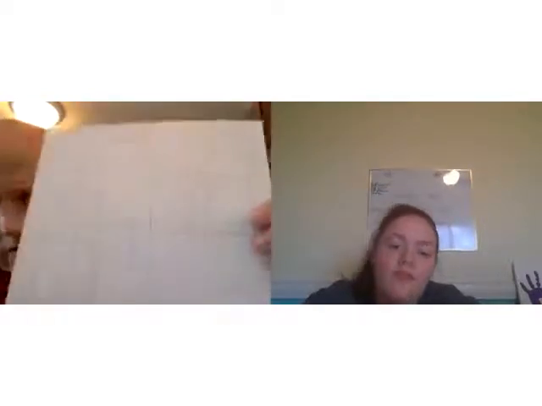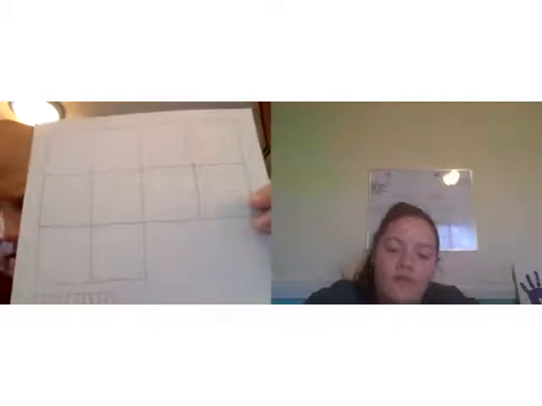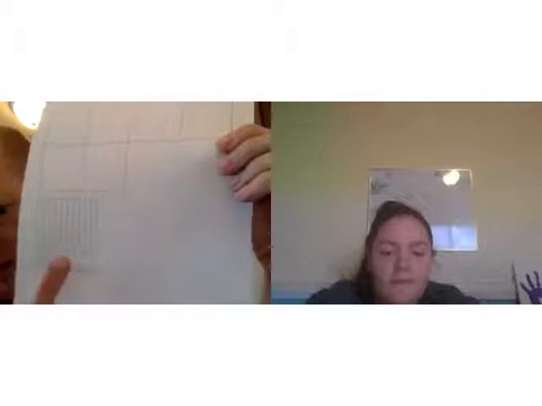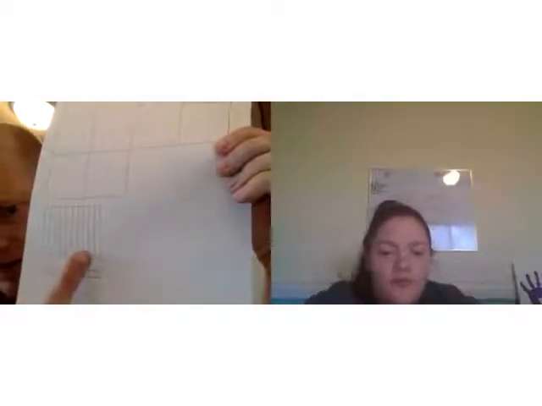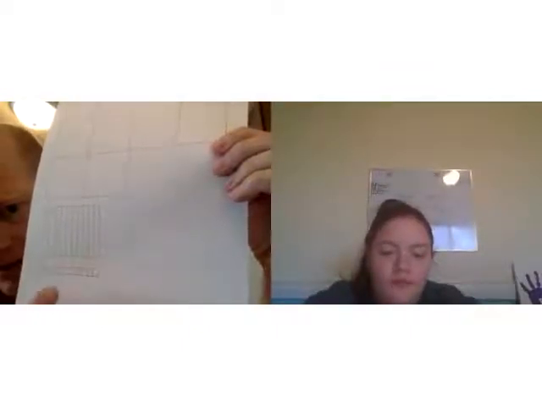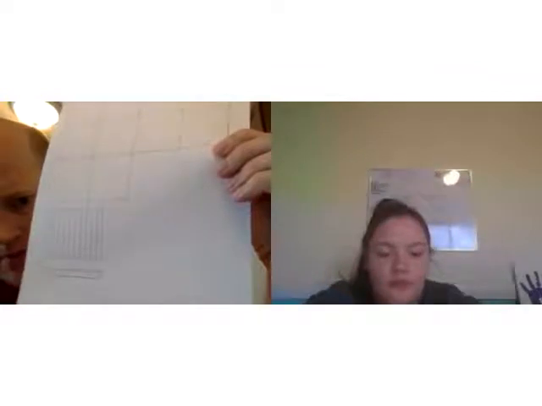But what I did here is I drew out 10 squares. Those will represent what we call flats. There are 10 sticks, those are called rods. And then I did 10 little squares, they're called little cubes. So you can look for base 10 blocks.